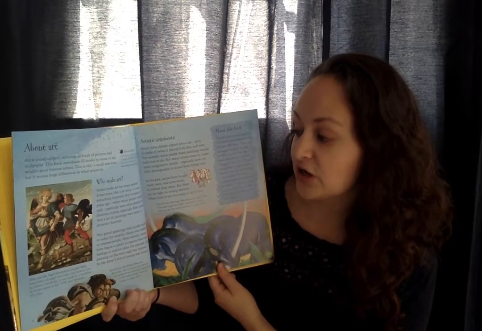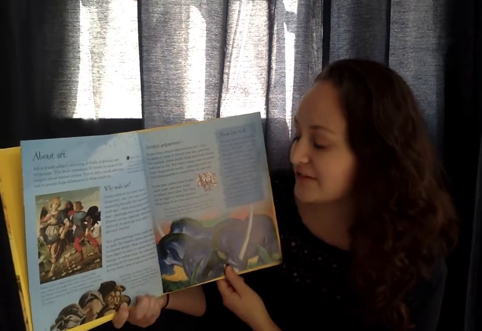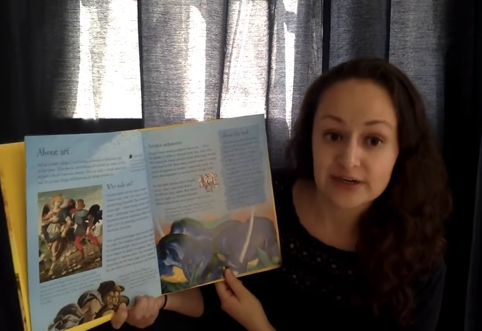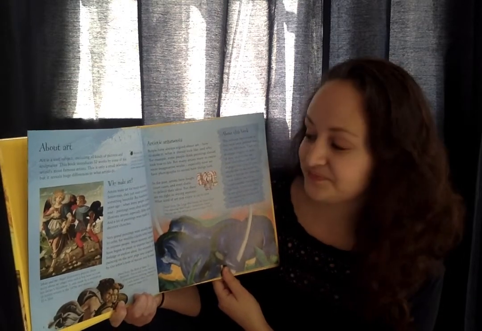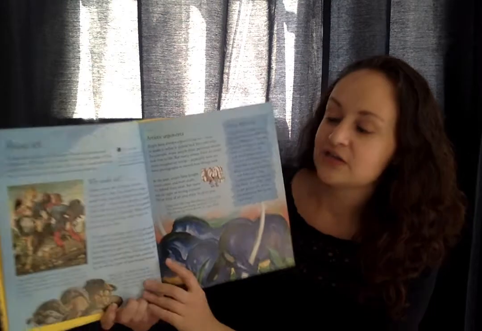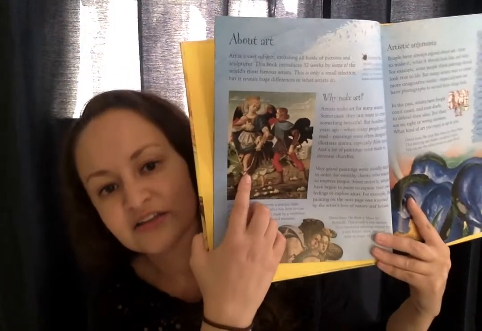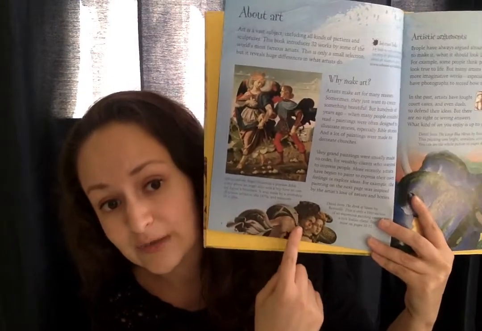But hundreds of years ago, when many people couldn't read, paintings were often designed to tell stories, especially Bible stories, like religion. And a lot of paintings were made to decorate churches. So this painting right here, this could have been found in a cathedral or a church, as is the one below it.